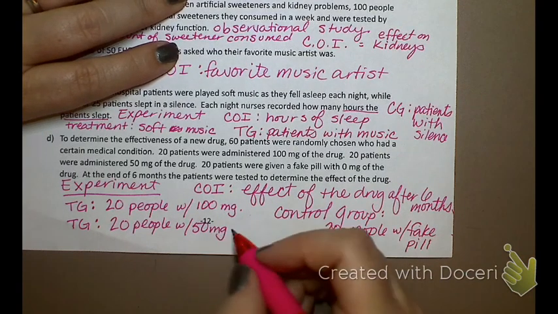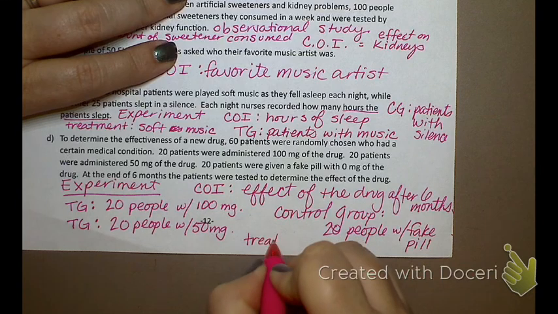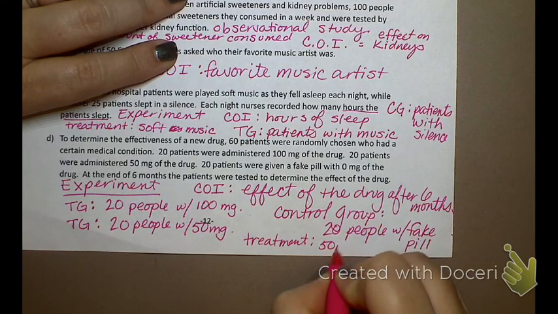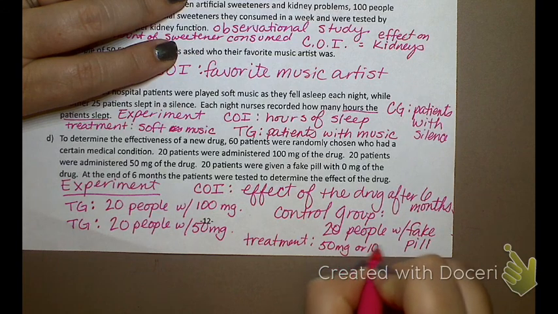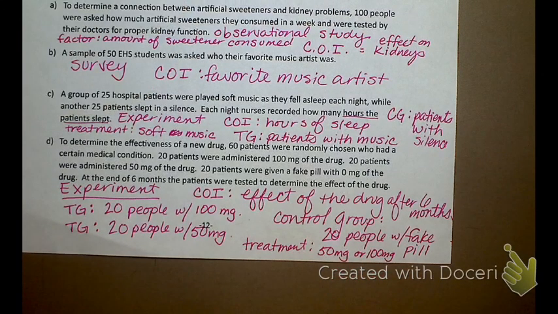What else do I need? Treatment. What is the treatment? Either 50 milligrams or 100 milligrams of the medicine. Okay? Happy studying!